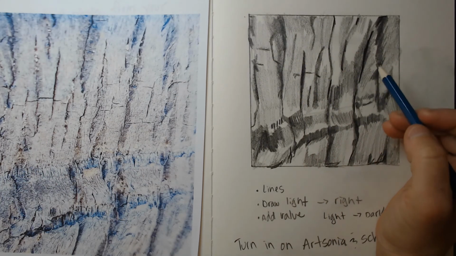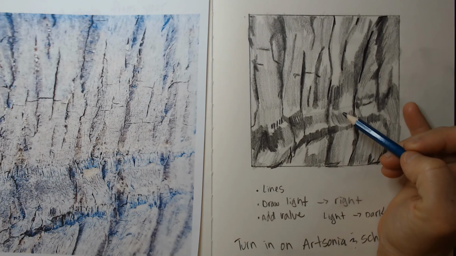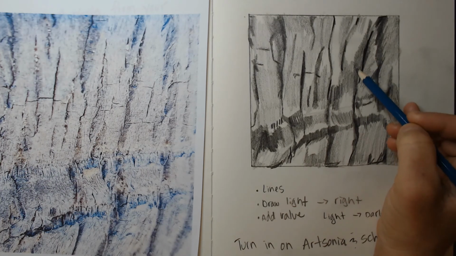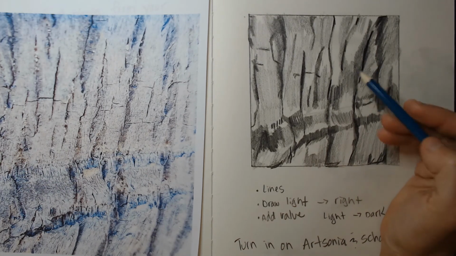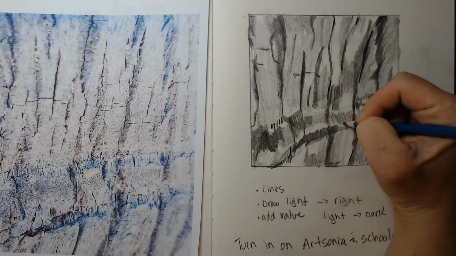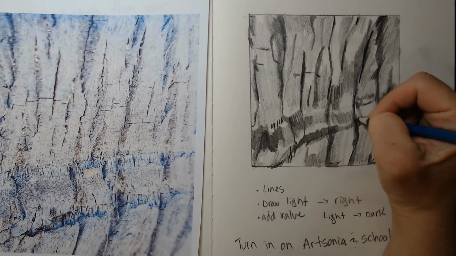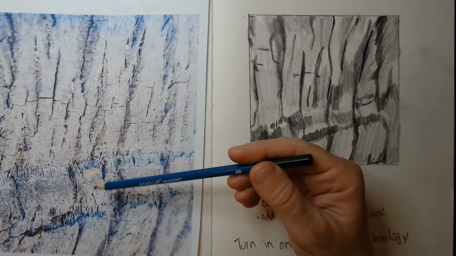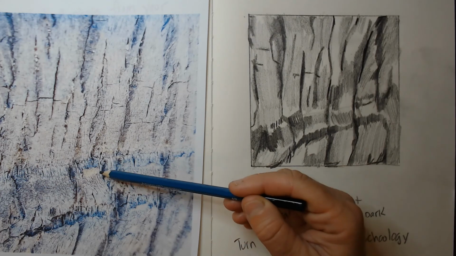Okay, so my drawing has gotten much more developed now. You can see my dark values, medium values, light values, and I want you to pay attention to my pencil strokes. So you can see that my strokes are mimicking what I'm seeing in my image here.